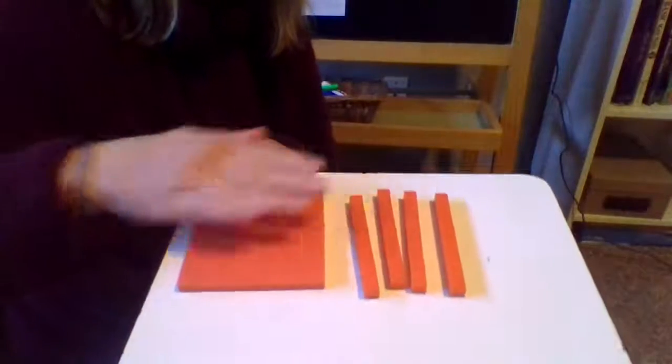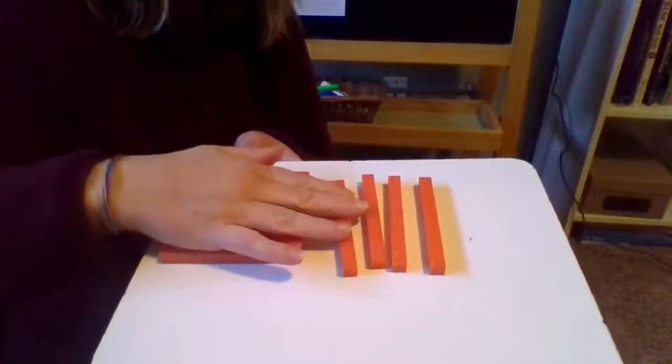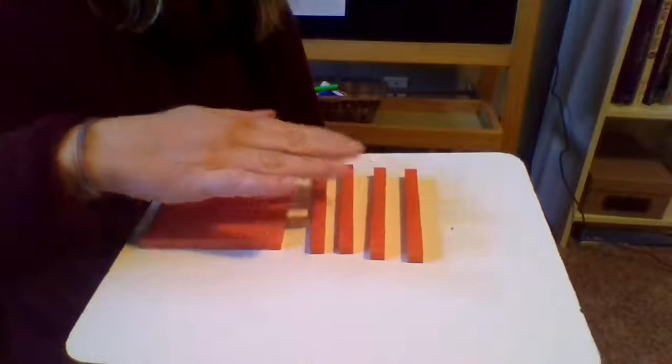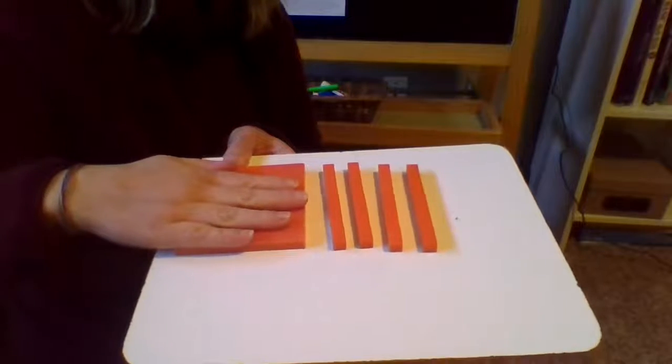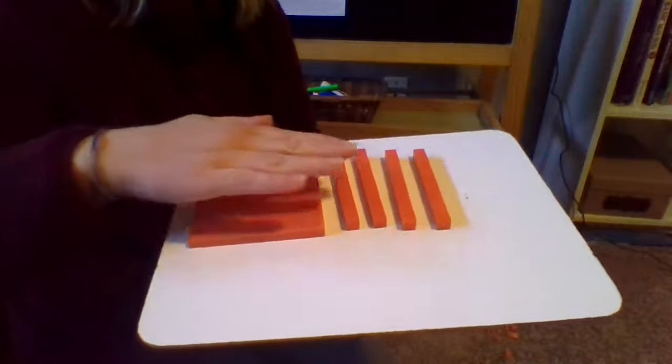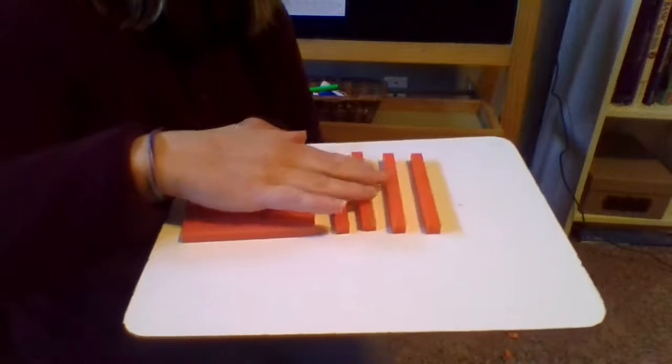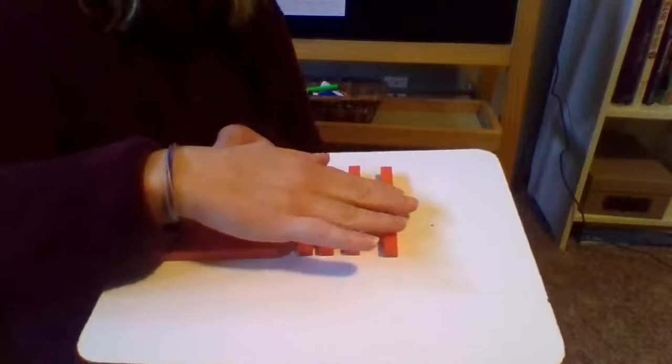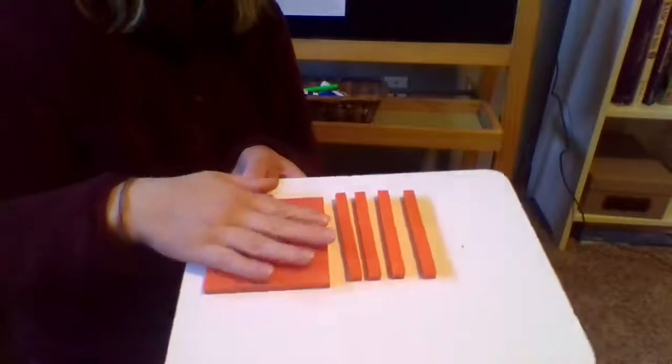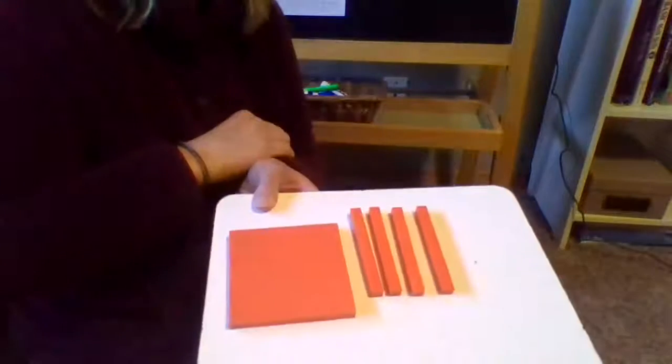Okay, now let's give this a count. Ready? 100, 120, 130. Wait, I mean 110. Did you catch my mistake? 100, 110, 120, 130, 140. Okay, are there any ones blocks? There aren't. Let's look at what that looks like with our number.